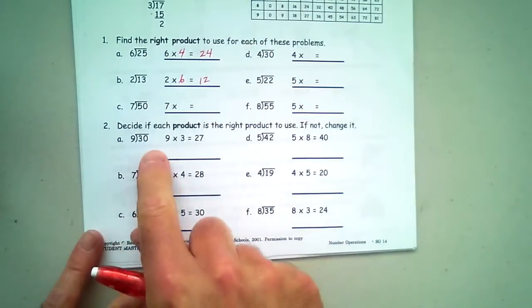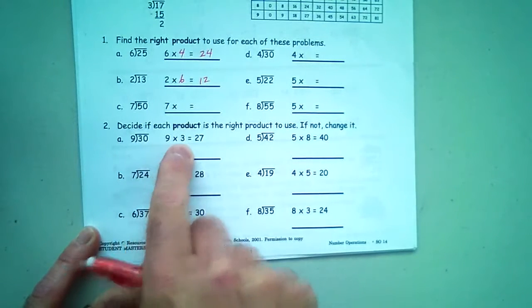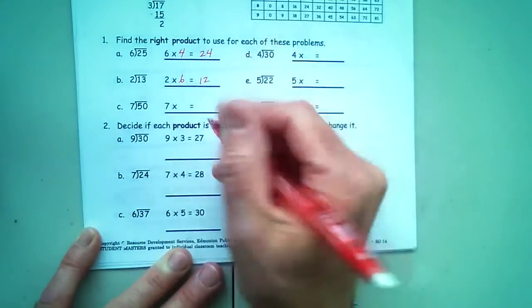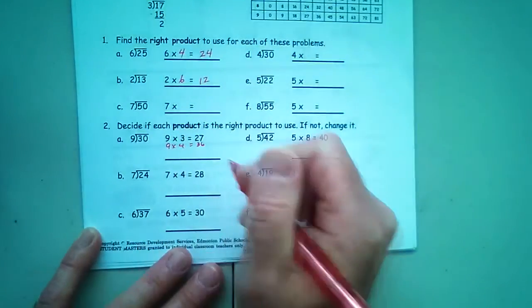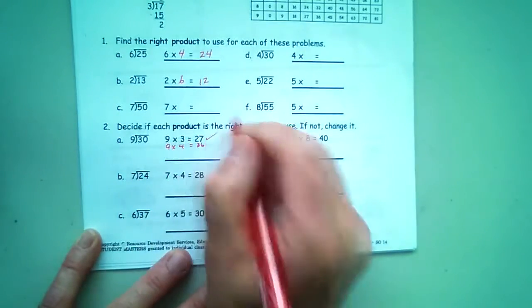Then if you go down here, they're just asking you if it's the right one. So 9 into 30: 9 times 3 is 27. Well, 9 times 4 is 36, too big. So just decide if it is right, and if it's not, change it. So this is good. We don't need to change it.